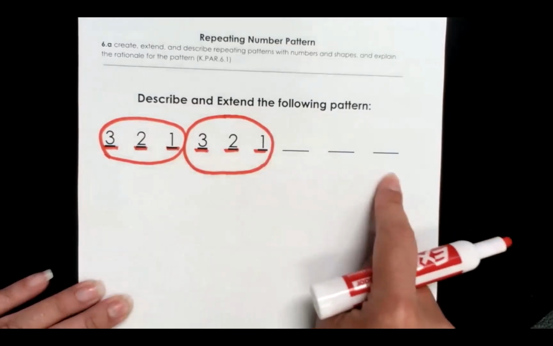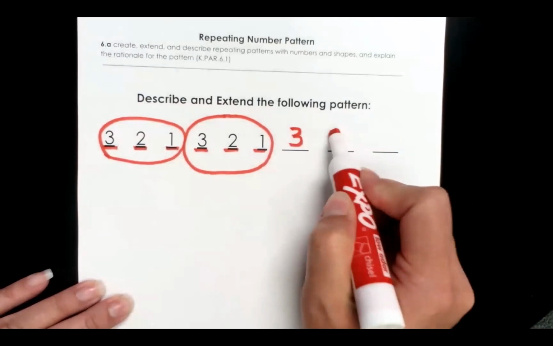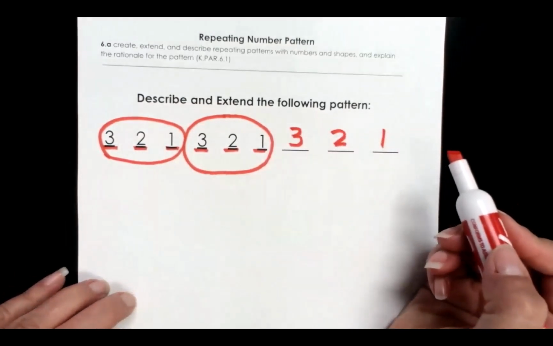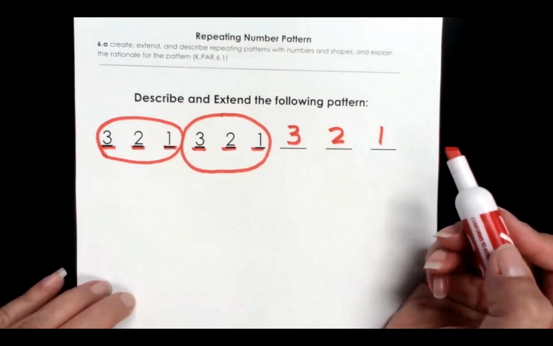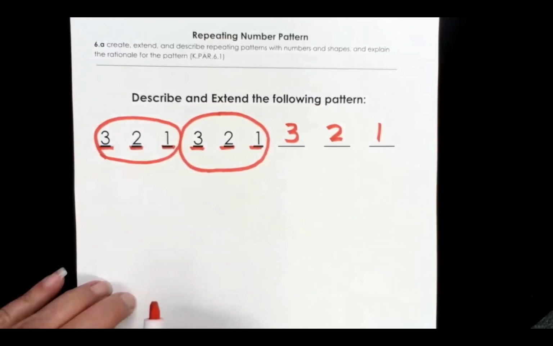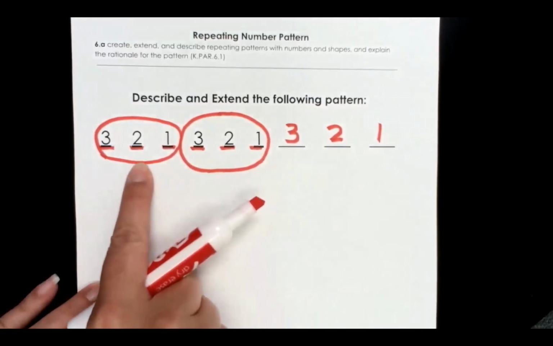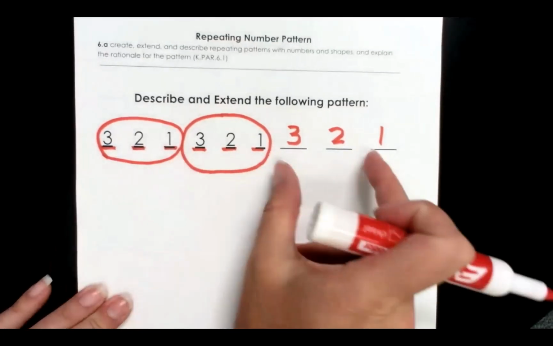In order to extend the pattern, I'm going to repeat the whole core again, 3, 2, 1. So as students are working with repeating patterns in Unit 5B, we want to focus on number patterns and how they can also repeat in order to find the core first and then have that whole core repeat every time.